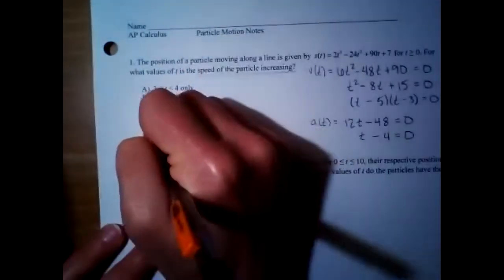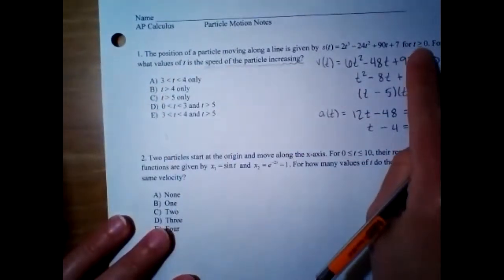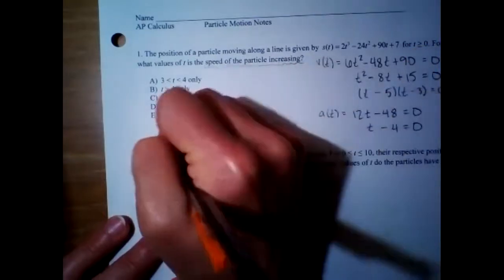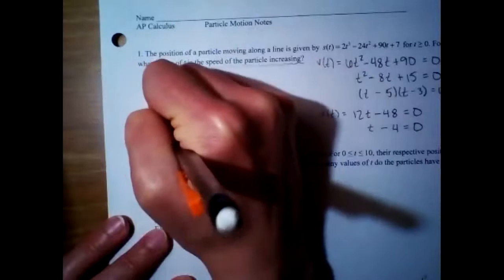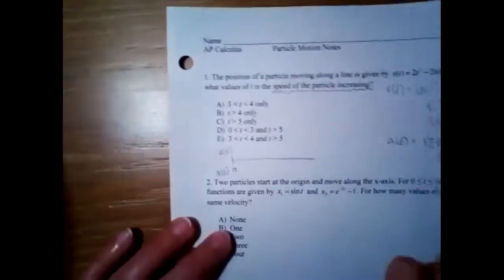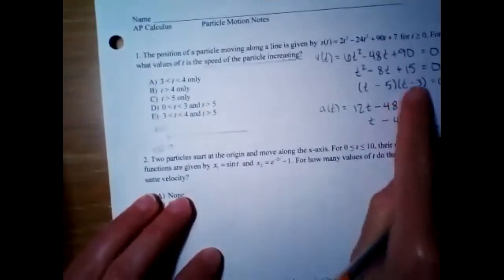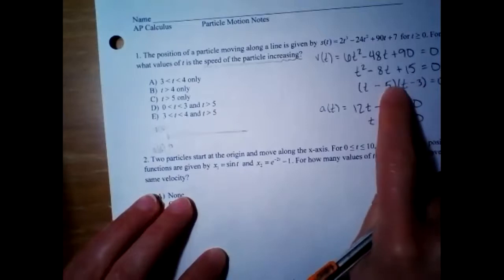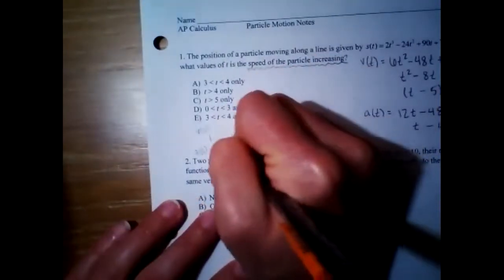So I like to make a sign chart. It keeps me organized. I think this was times are positive. So from 0 until, whenever. And I'm going to put velocity on the top and acceleration on the bottom. And the times that I'm going to need to put on my sign chart are 3 and 5 from the velocity, and then 4 from the acceleration. So 3, 4, and 5.